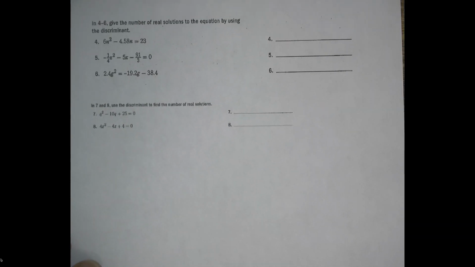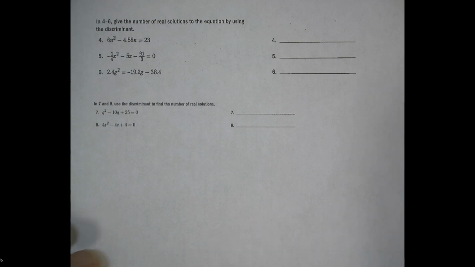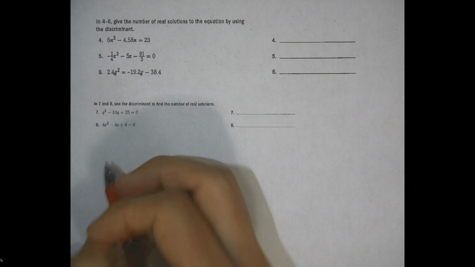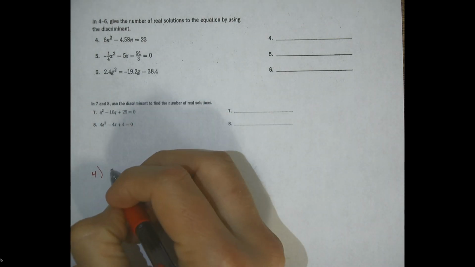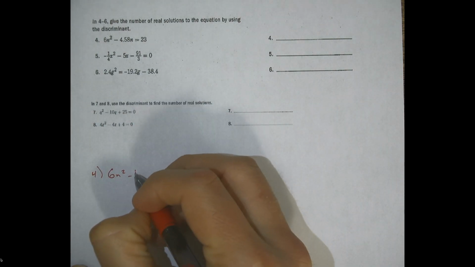So as we move on to the second review sheet, looking specifically at the discriminant, we're just looking at how many solutions there are. So being able to recognize how many solutions there are in an equation based on the discriminant. I'm going to do all the work down here. There's still work to show, so make sure you do. For number 4, I'm just first going to bring it down, and then we have to do some rearranging here.